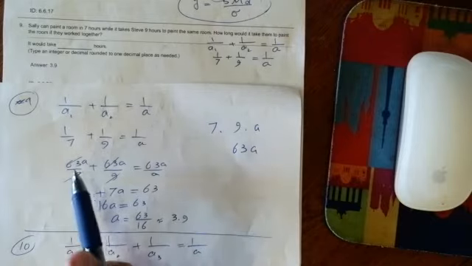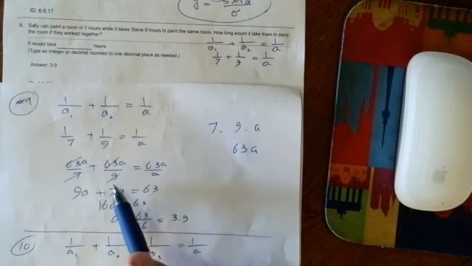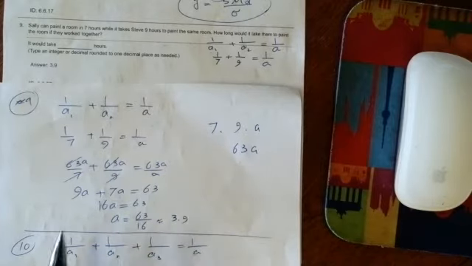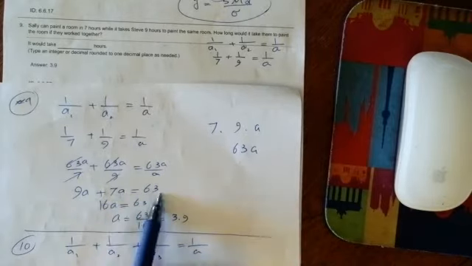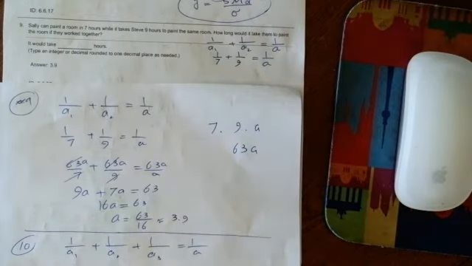So when I put 63A here, 7 goes into 63 nine times, 9 goes into 63 seven times, and A cancels. So see, you don't have any more denominators. 9A plus 7A equals 63. So 16A is that, and A is 3.9. So it takes 3.9 hours if they both work together.